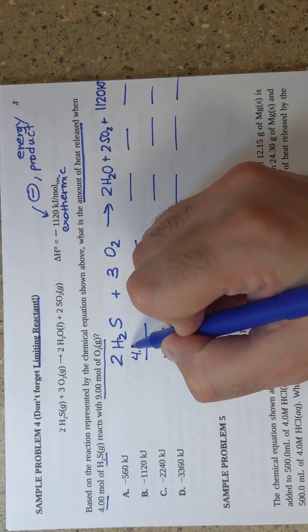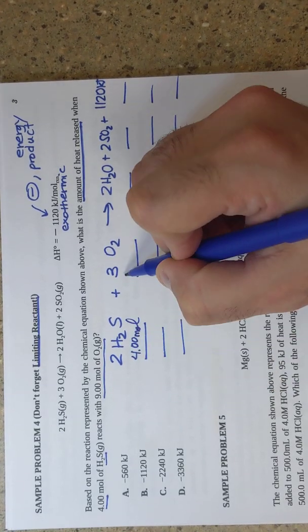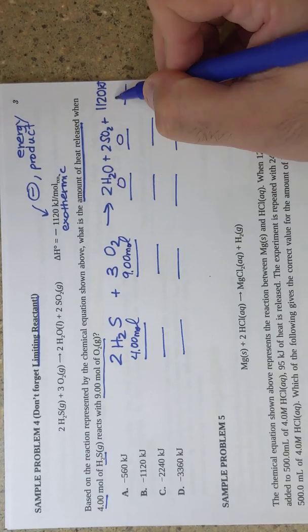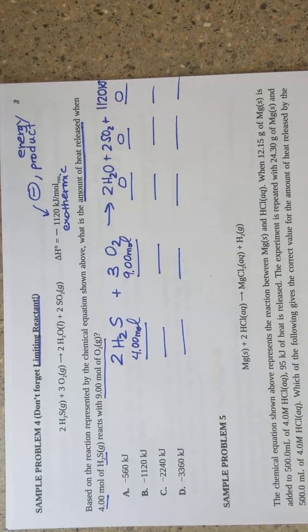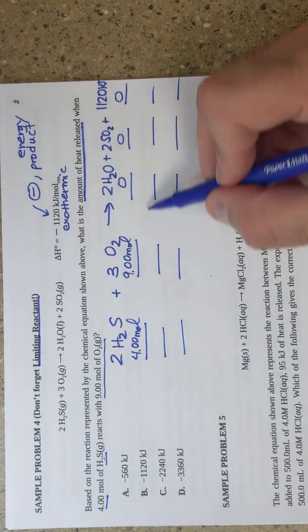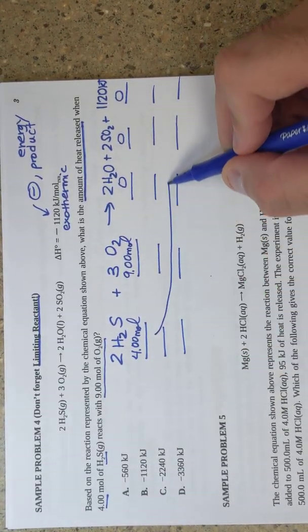So I have 4 moles of this, 9 moles of this, and initially I don't have anything. And then there's going to be a change. Now, let's say I used up all of my H2S.